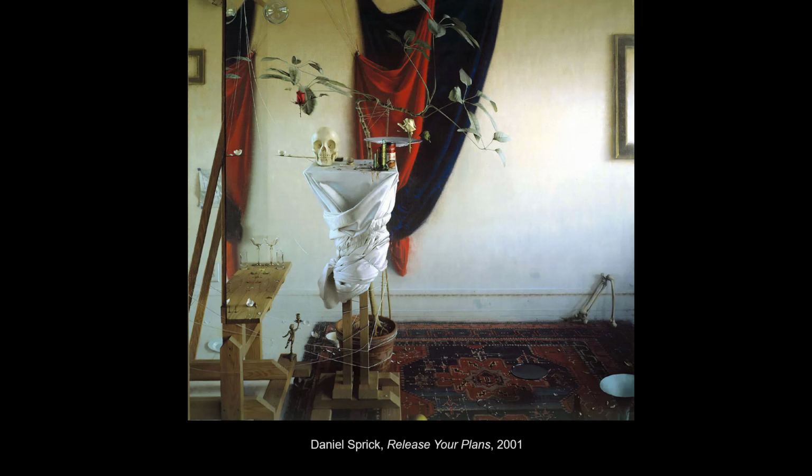He's using atmospheric perspective. You can see the difference in the red of the carpet when it's close to us versus the red of the carpet when it's further away. He's using scale. The front edge of the board is larger than the back edge of the board. He's using overlapping. The string is in front of the board, in front of the pot, in front of the rug. We can also see him using vertical location. Things that are further back in this space are higher up.